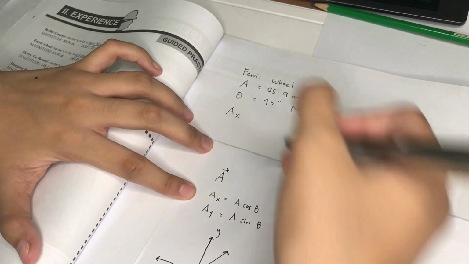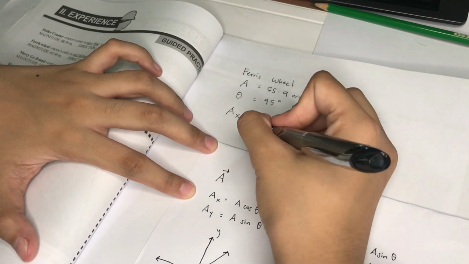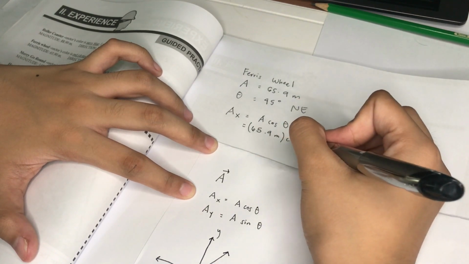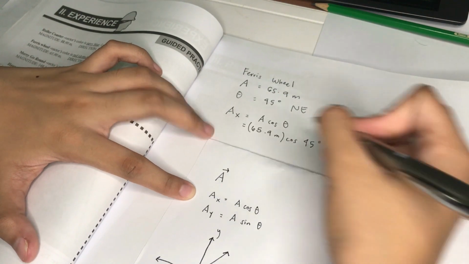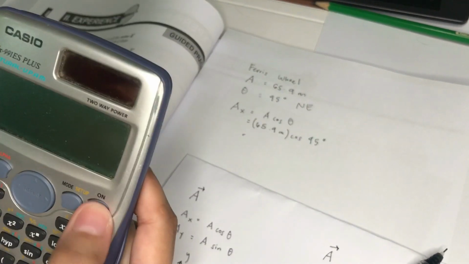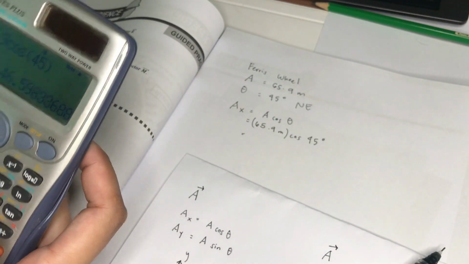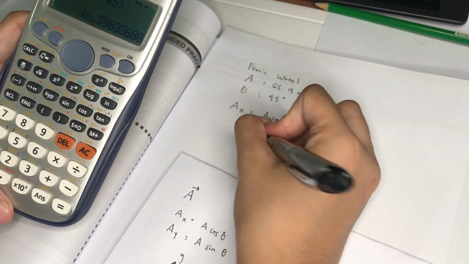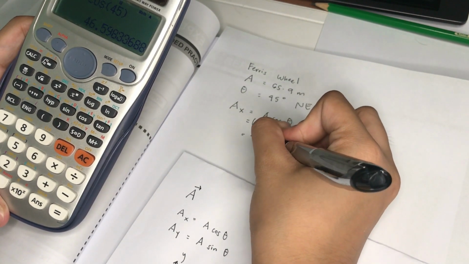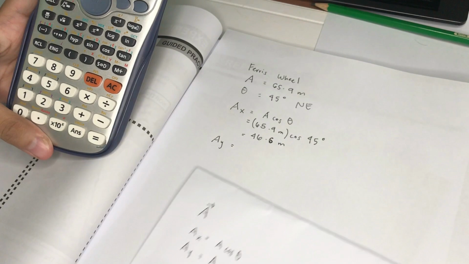Let us solve first for the x component. Ax is equal to A cosine theta, or 65.9 meters cosine 45 degrees. Now, just simply key in this equation to your calculator. 65.9 cosine 45 degrees. And that will provide us 46.6 meters. And then for the y component, we will use this formula.